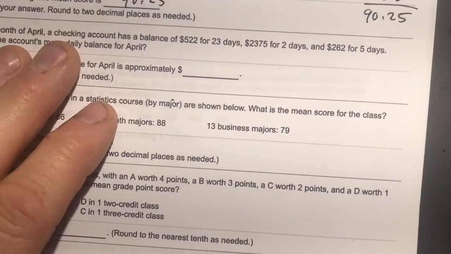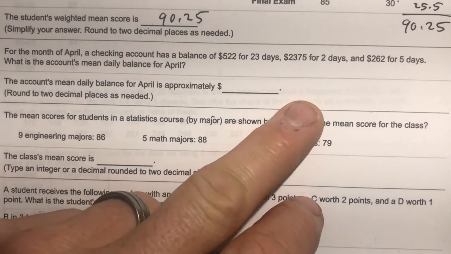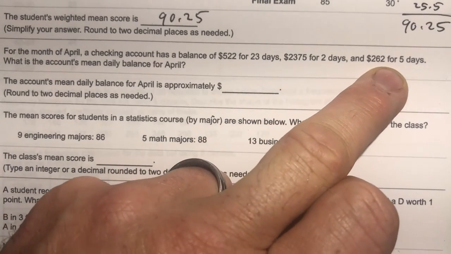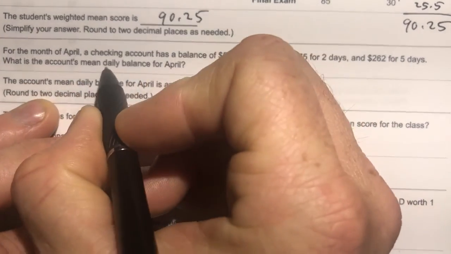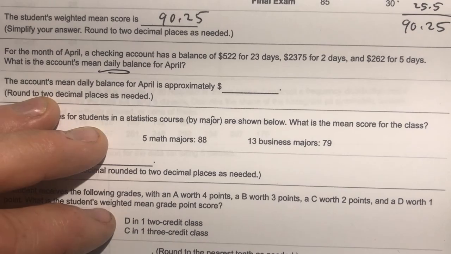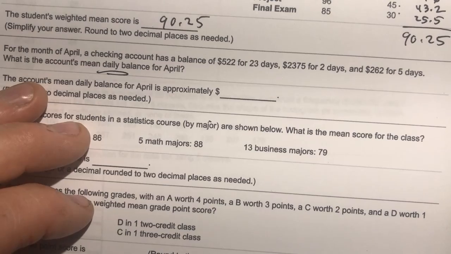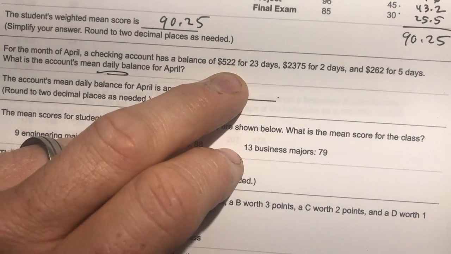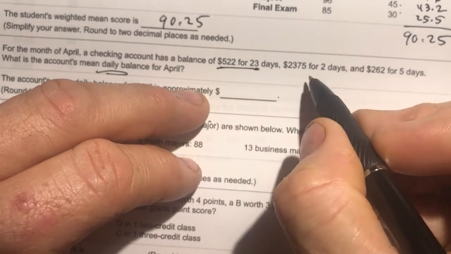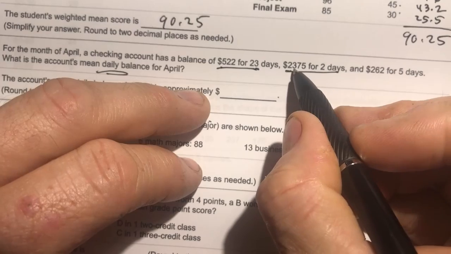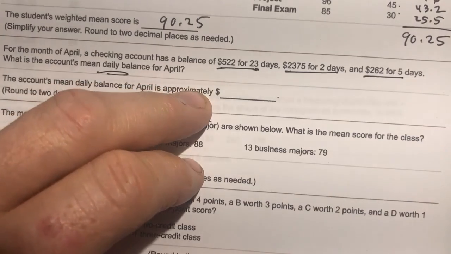For the month of April, checking account has a balance of $522 for 23 days, $2,375 for 2 days, and then $262 for 5 days. What's the account's mean daily balance? Now this is what they do to charge you interest or to give you interest. They use your daily balance, which is your average daily balance. So basically what we're going to do is take 522 times 23. We're going to do 2,375 times 2. They're going to take 262 times 5.